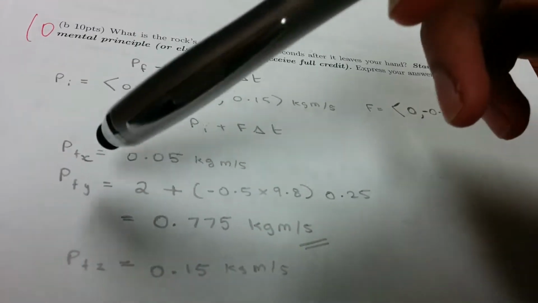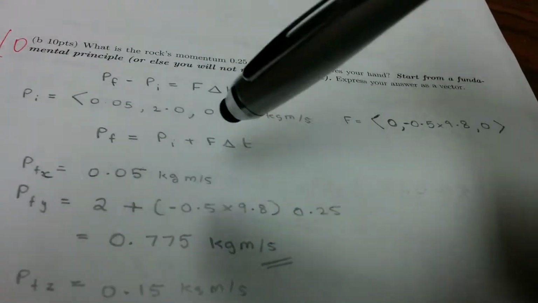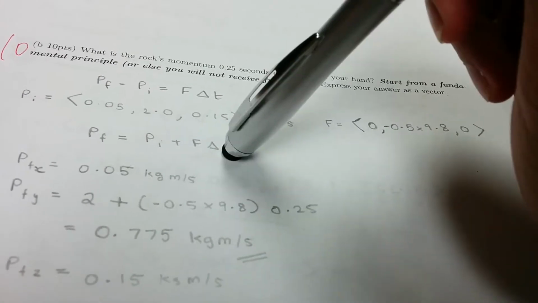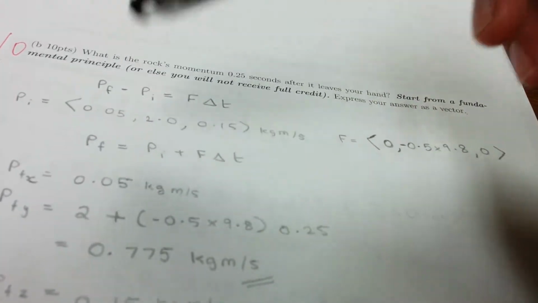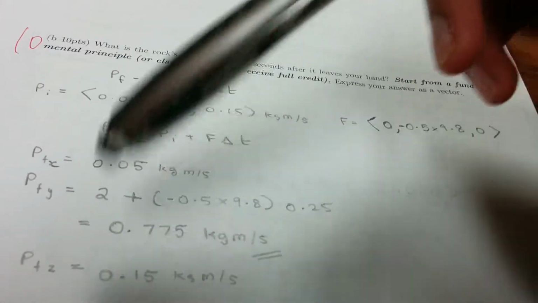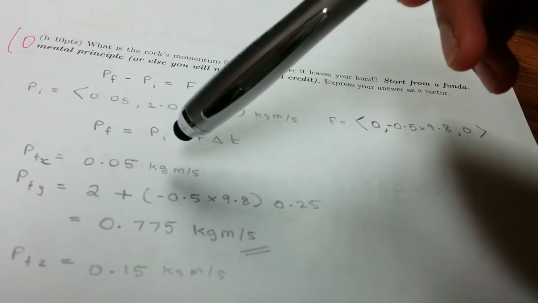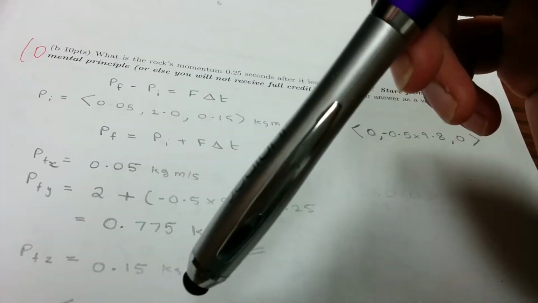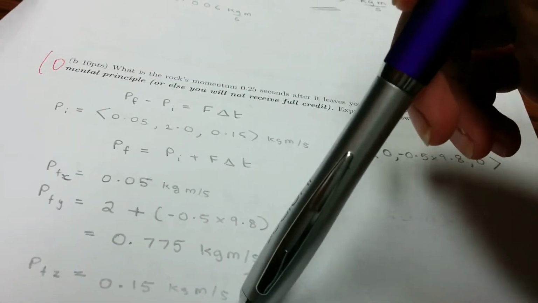The momentum in the x-axis remains the same since there's no force acting on it. Since there's no force acting on it, this part of the equation will be zero. So the initial momentum will equal the final momentum, and that is the case for the z-axis also. So it is 0.05 kilogram meters per second in the x-axis, and in the z-axis it is 0.15 kilogram meters per second.